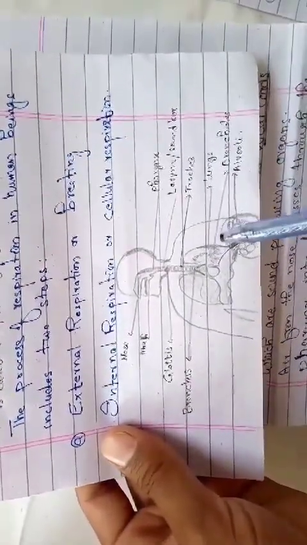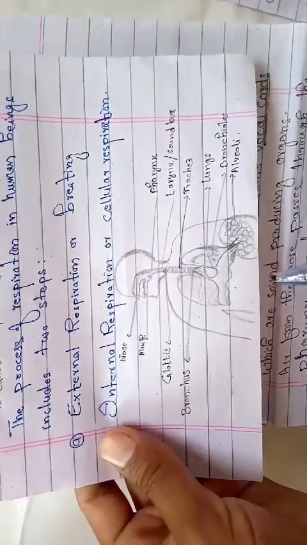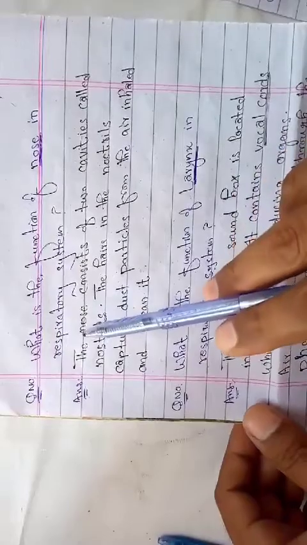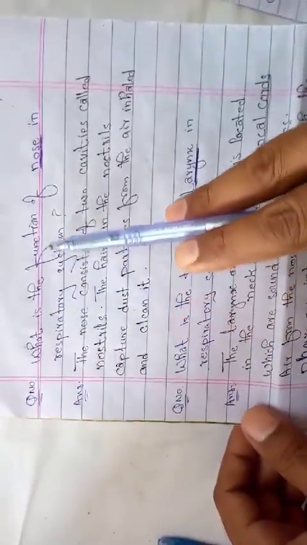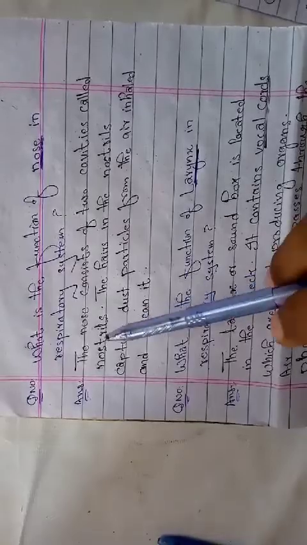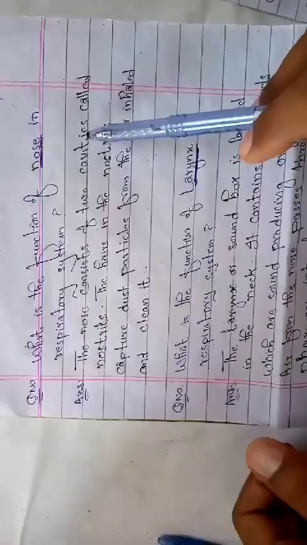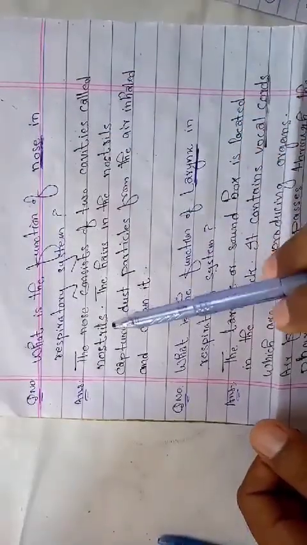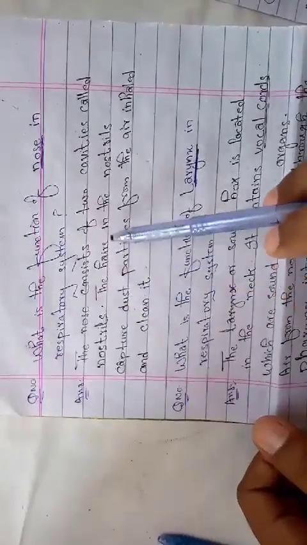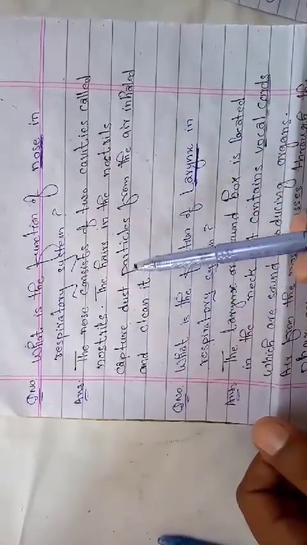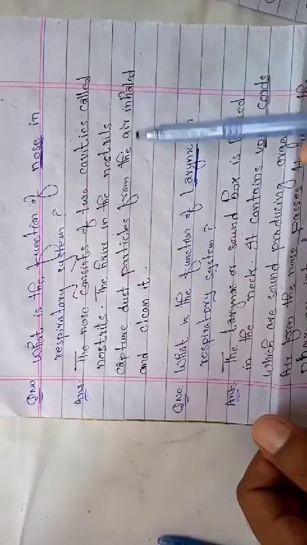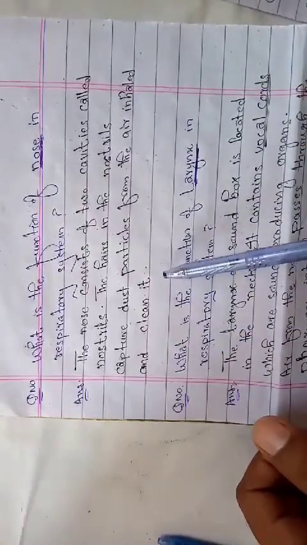Now we want to discuss each organ separately. Here you can see the function of the nose in the respiratory system. The nose consists of two cavities called nostrils. The hair in the nostrils captures dust particles from the air inhaled and cleans it.